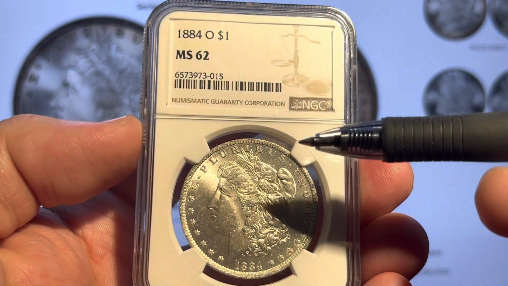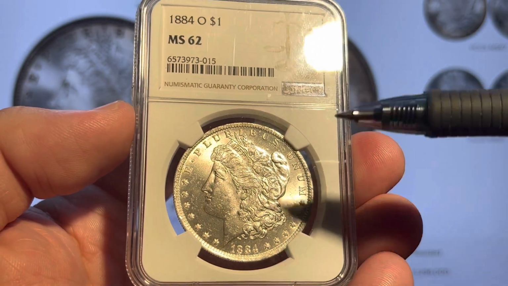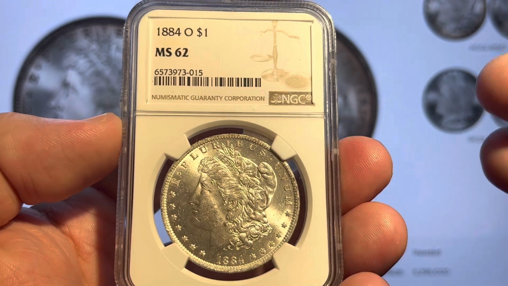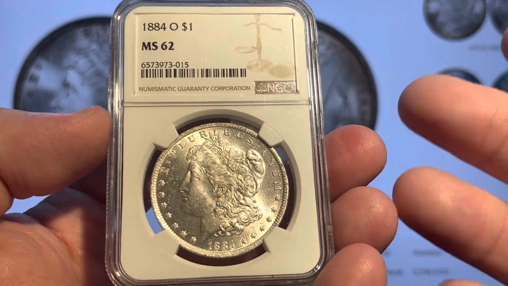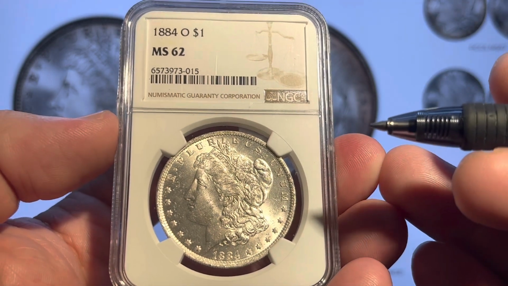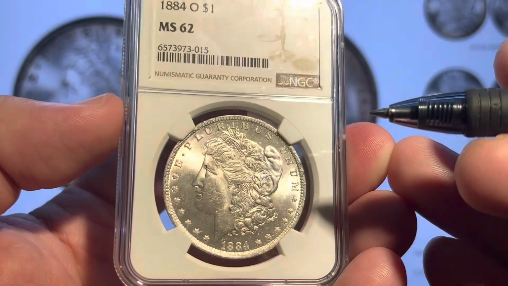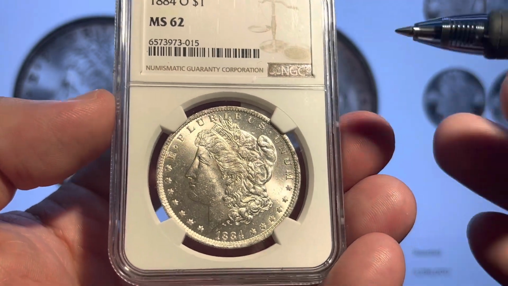So generally, if a coin is not going to be graded AU 58, and it's like a borderline, a grader, PCGS, NGC, or a dealer might look at it and say, well, it's probably more along the lines of a Mid State 61 or 62. Here's what they're looking at.